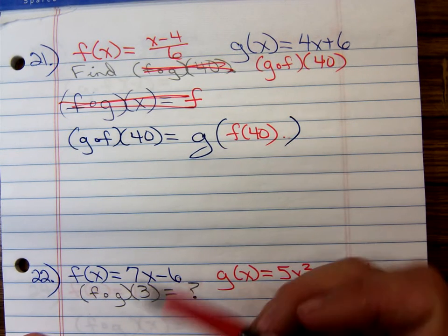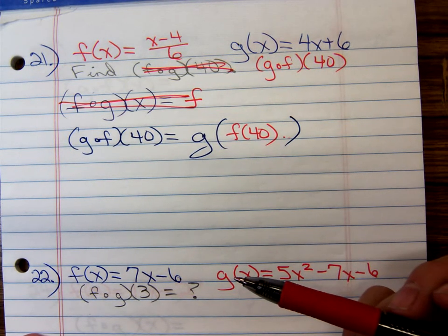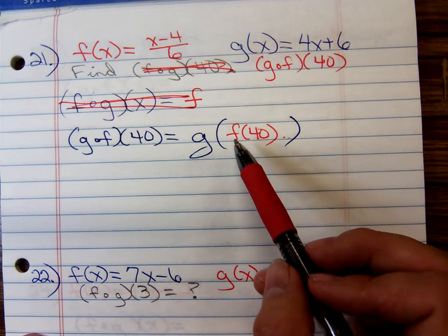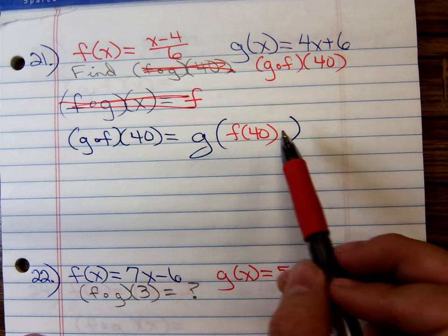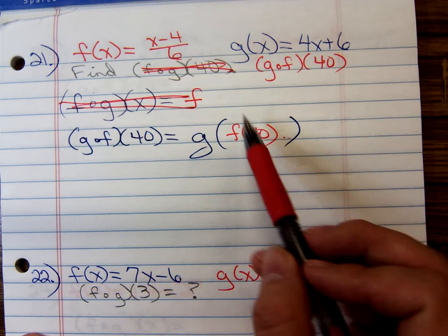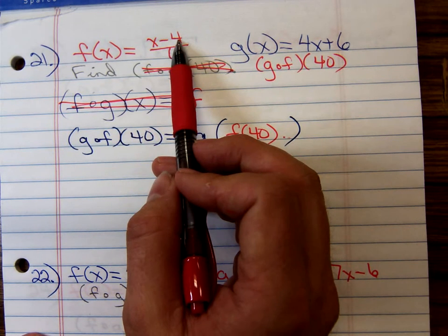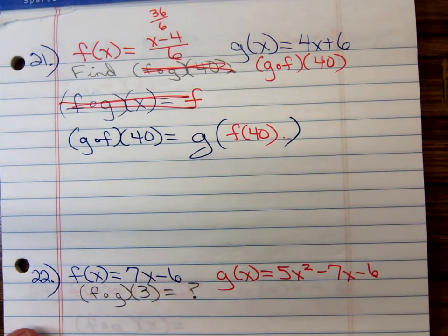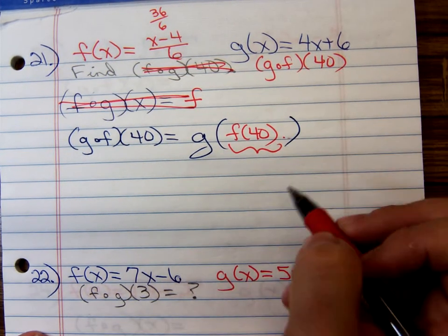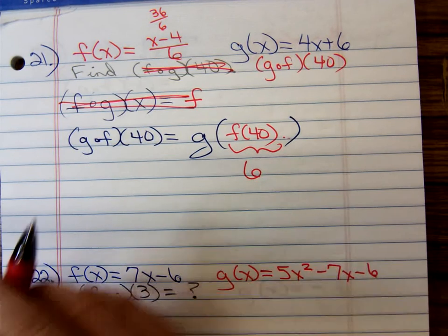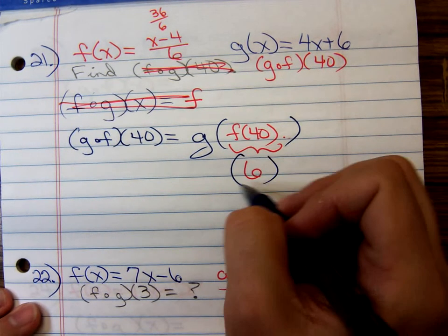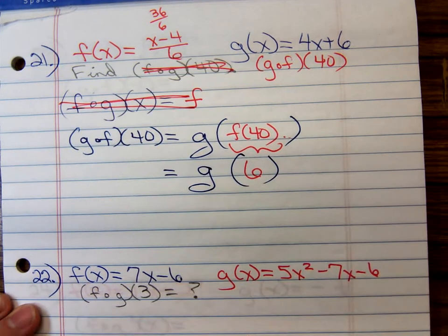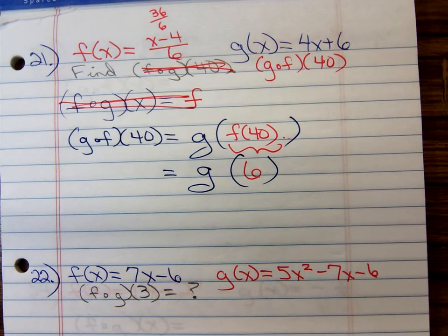What's that saying to do? Okay, so we're going to f. We're going to plug 40 in for x. So we come up here to f. 40 minus 4 is 36 divided by 6. What's f of 40 going to reduce to? Just 6. So now we have g of 6. What's that saying to do?